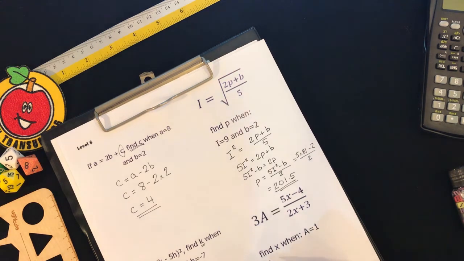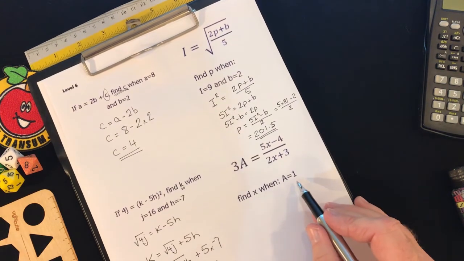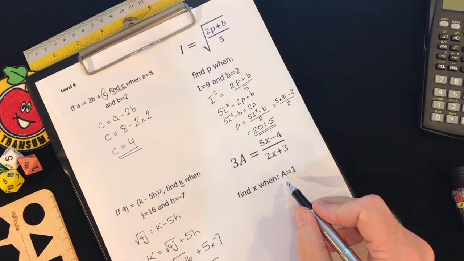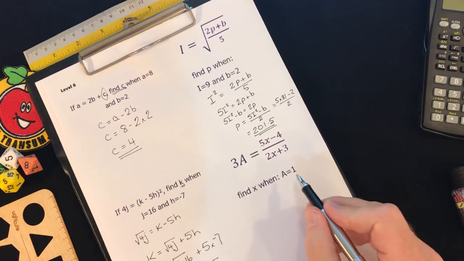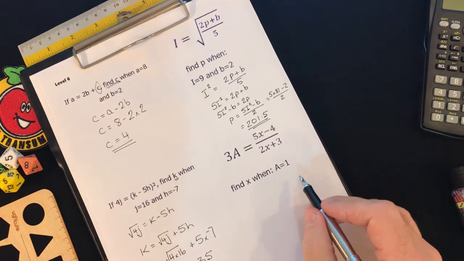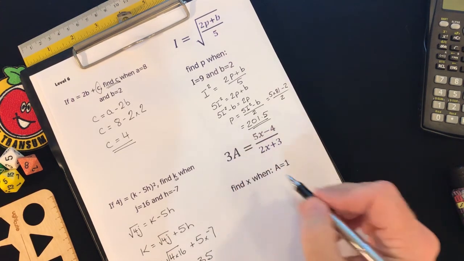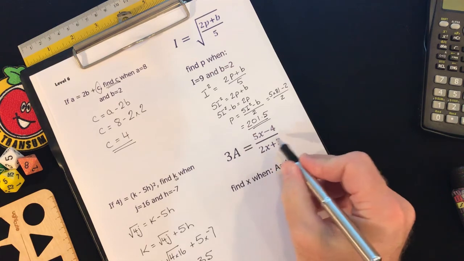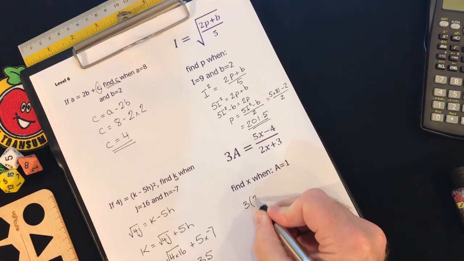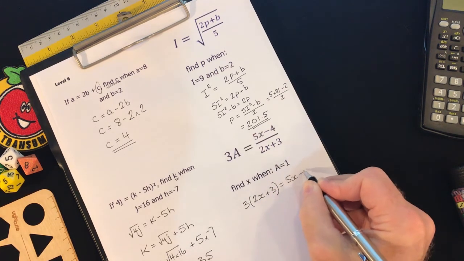Okay, finally, we have to find x when a is 1. So we need to make x the subject of the equation. And this time I think I'll put the value of 1 in there straight away. So if I substitute a for 1, it'll just be 3 on the left side. And then I'm going to multiply both sides by 2x plus 3. So I've got 3 lots of 2x plus 3 is equal to 5x minus 4.